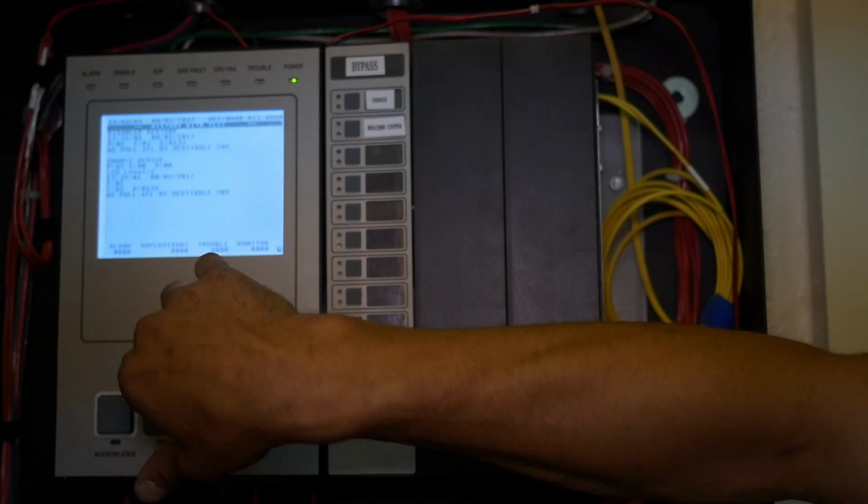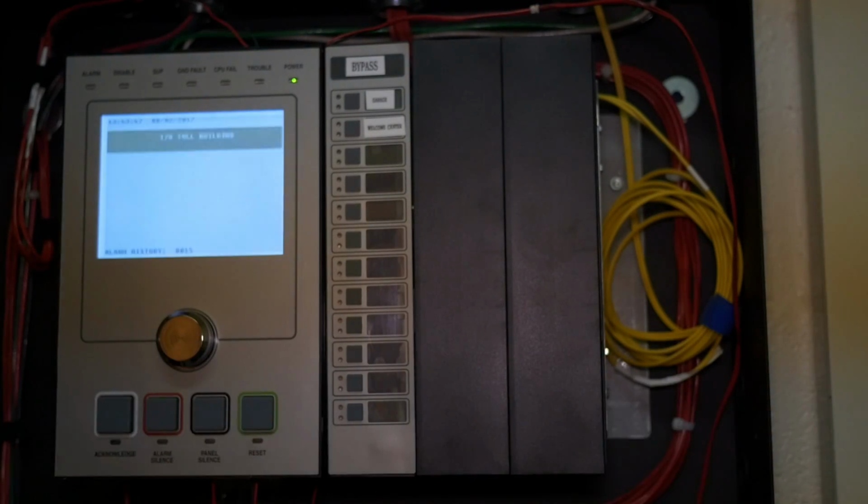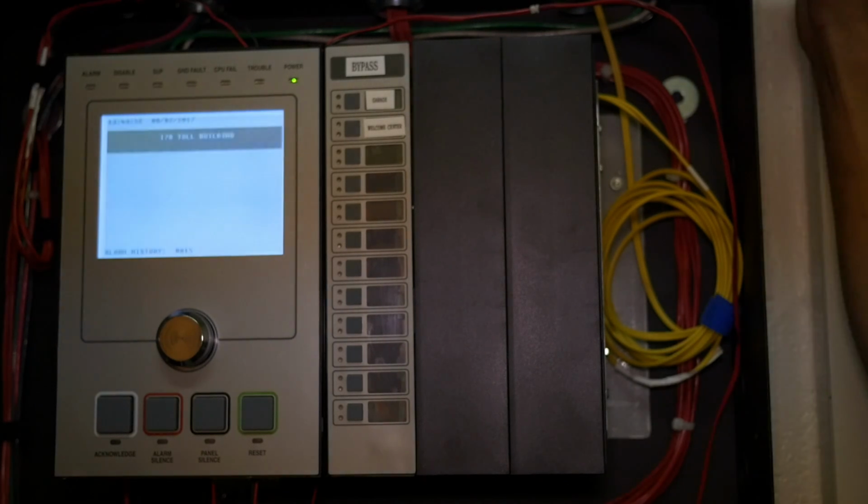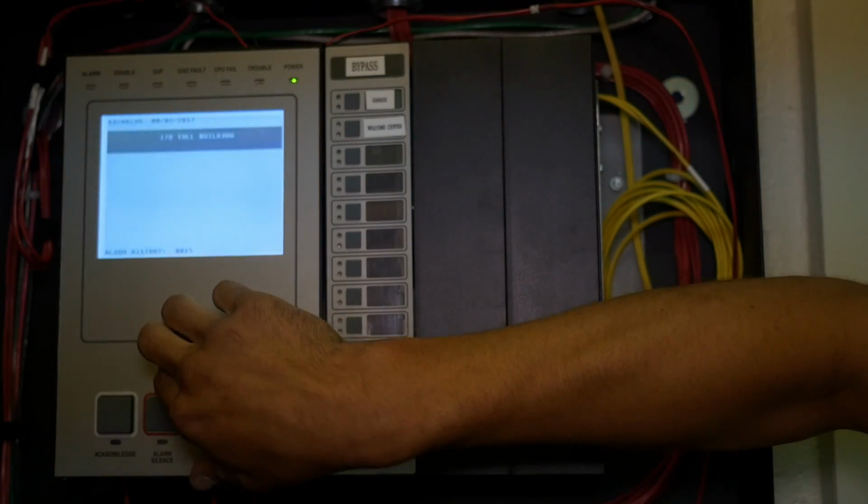To get out, it's going to be the same thing. You just hit the enter button. That'll bring you back to the main screen. What happens if you want to clear the history? Okay, to clear the history, you'll go ahead into the main menu again.